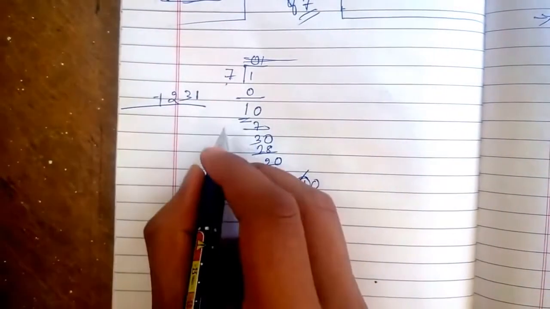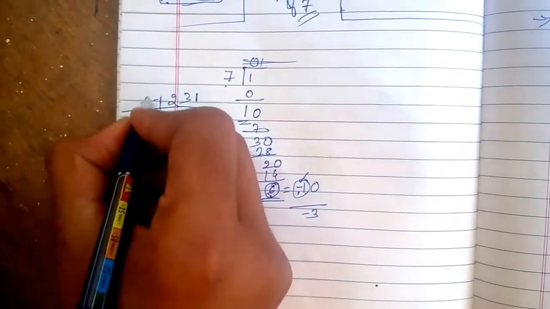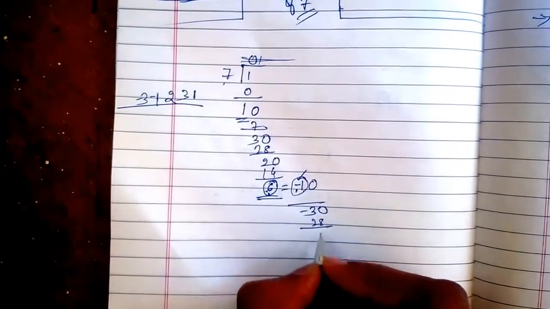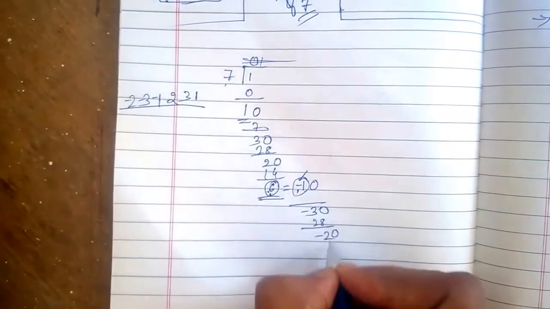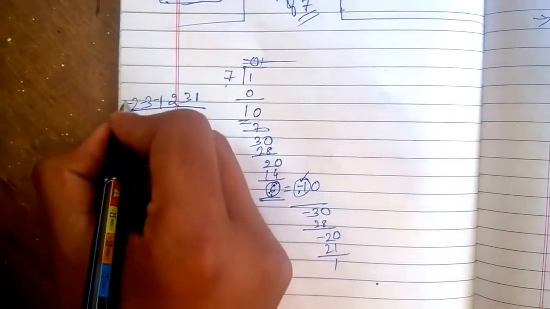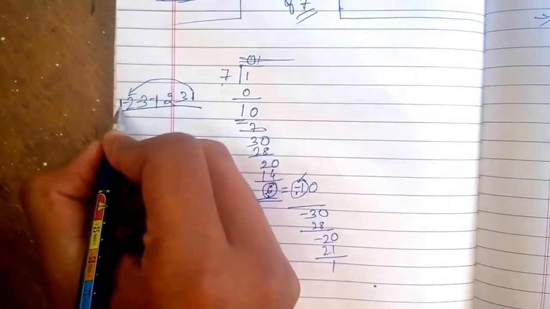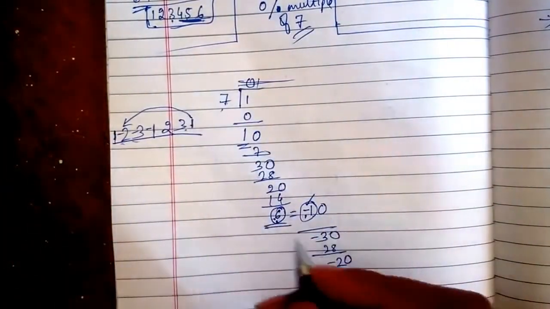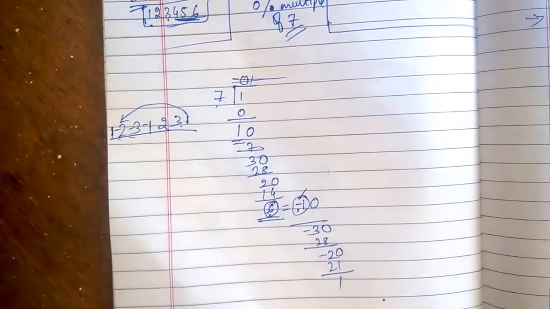Now add a 0 here and 7 ones are 7. You get a remainder -3. Write it -3 and -30. 7 fours are 28 and you have -2 left. And again -20. 7 threes are 21. You have +1, +1. And when you get one number repeated, one comes back here, then the rest will also repeat and it forms a sequence. Similarly, a sequence for 13, 17, all the other numbers can also be found.